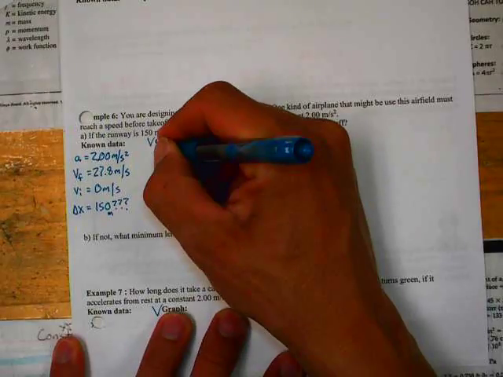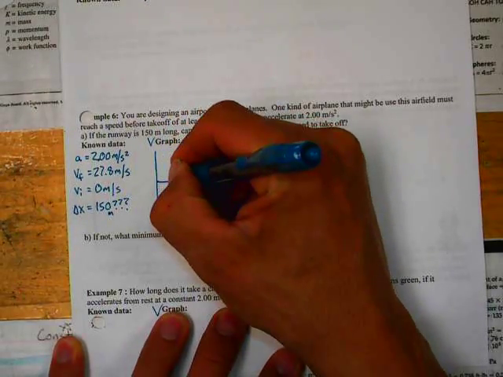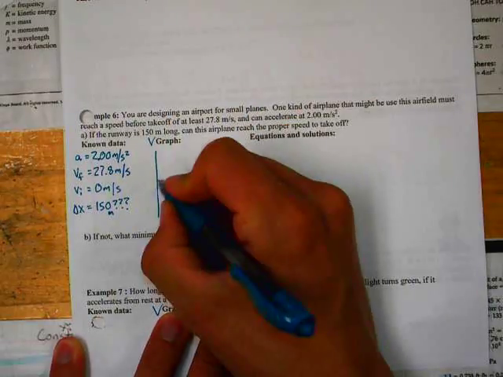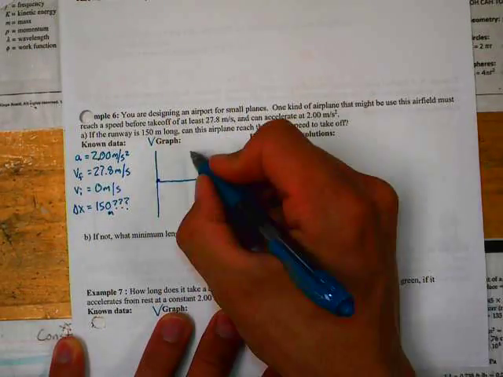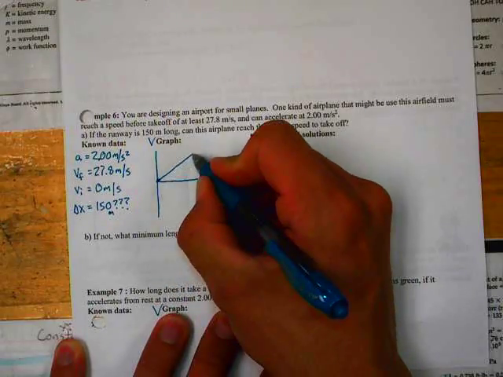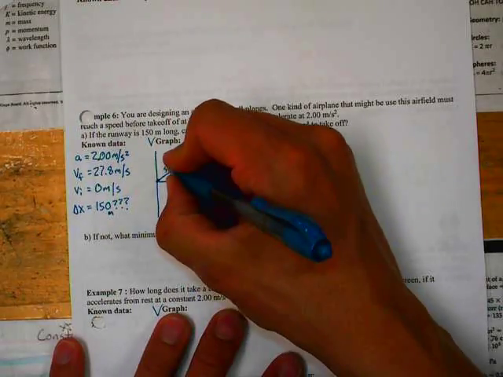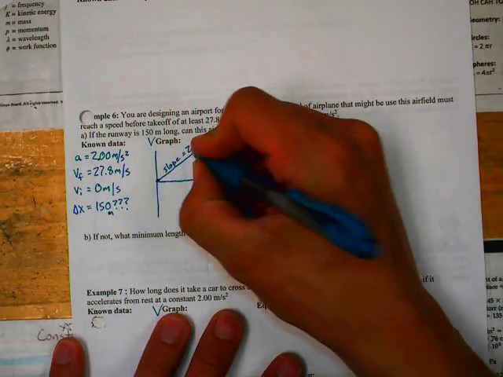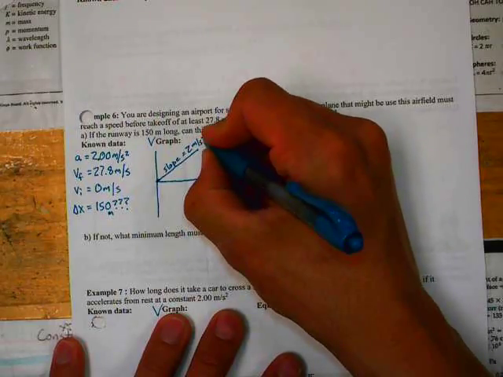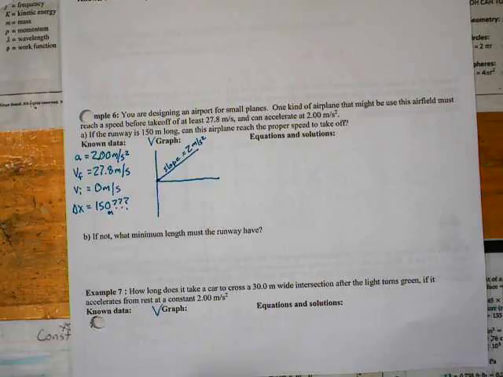Alright, there's actually 2 ways to do this problem. Okay, our graph. Starting from rest, and we're going up to some speed at constant acceleration. Needs to look something like that. So we know that the slope equals 2. And we could label the axes and all that. We don't know the time though. We don't know how long this thing's going to be accelerating for. Okay, and then over here, equations and solutions.